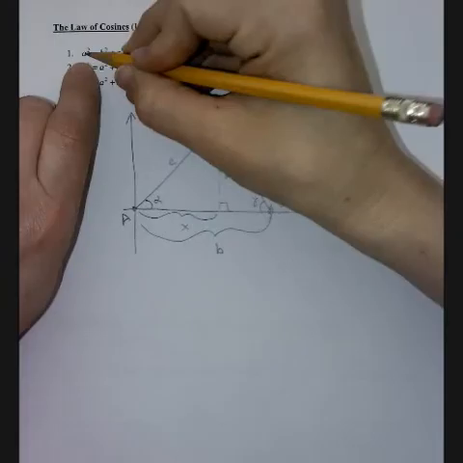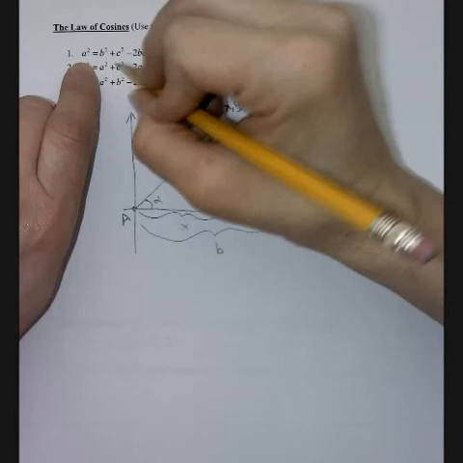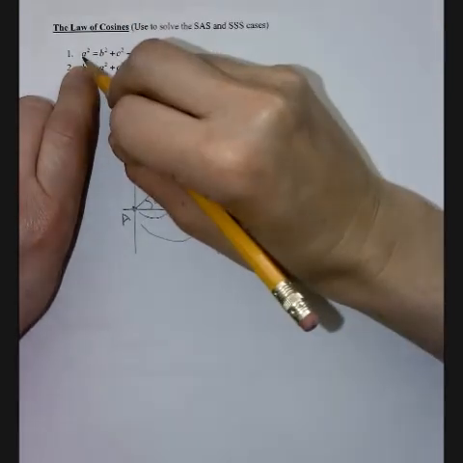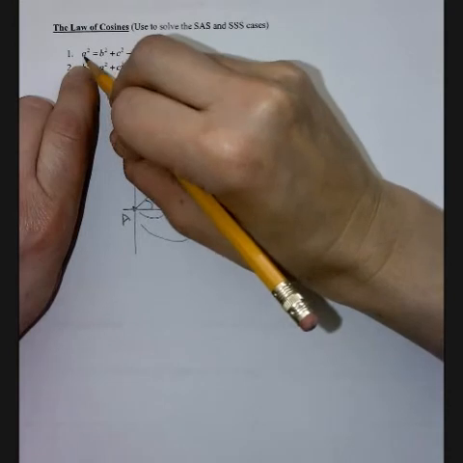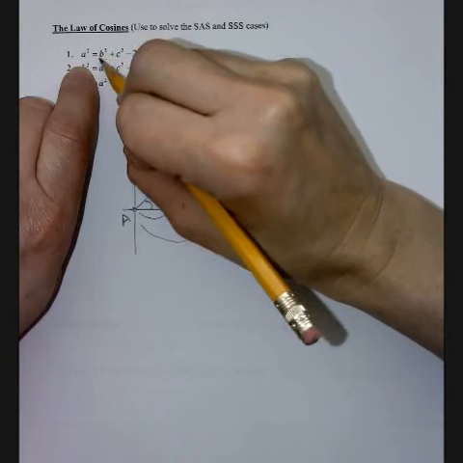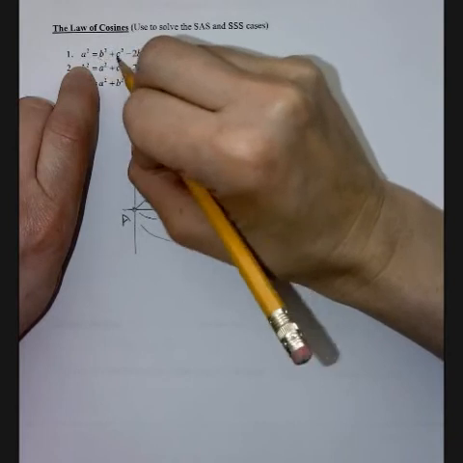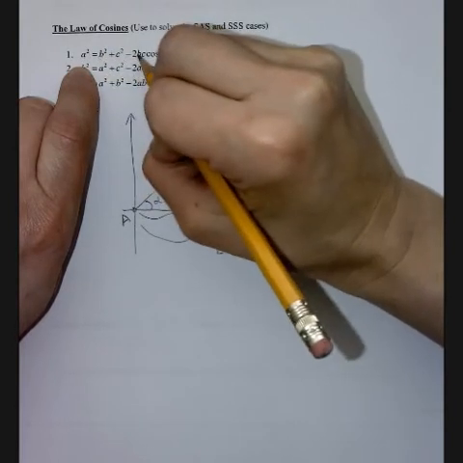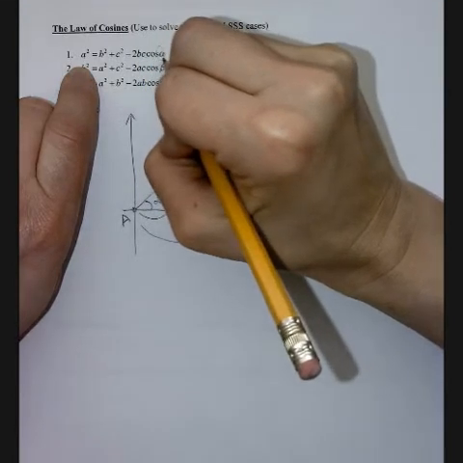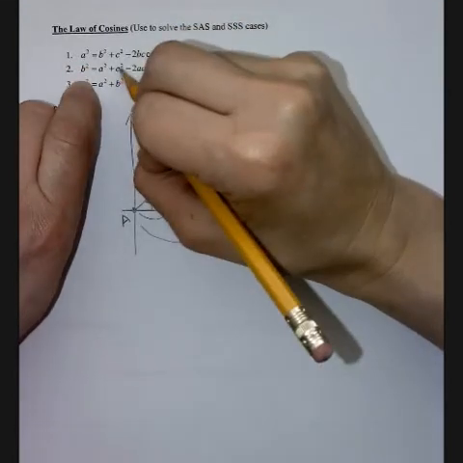So it doesn't really matter how you label the triangle. Just remember that it's this side squared equals the sum of the other two sides squared. So square each side, add them up, minus 2 times those two sides times the cosine of the angle opposite it. So notice B, then this is A and C, and this is A and C.